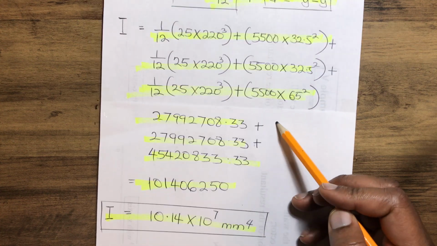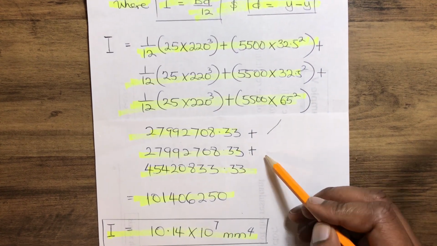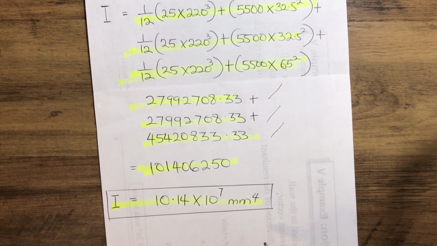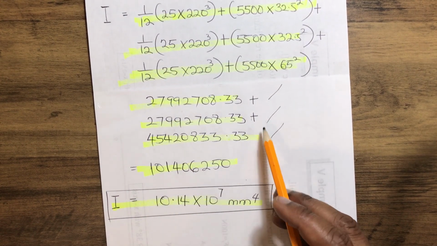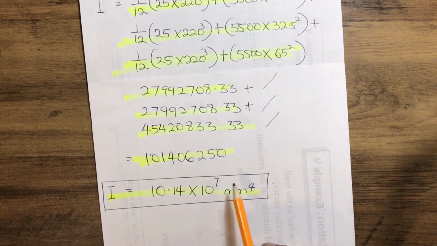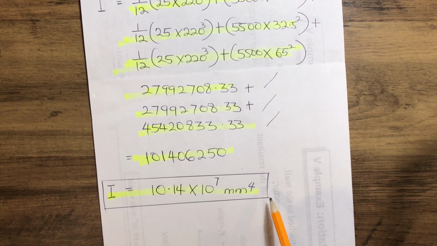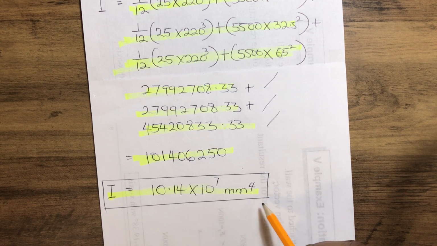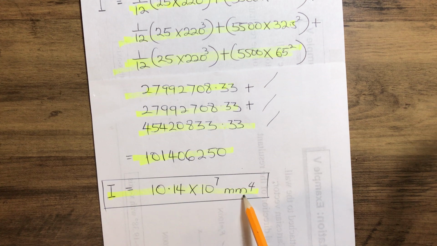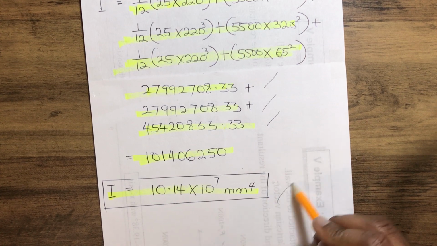That gives us the entries: the first one gives us this entry, the second one gives us this entry, and the last one gives us this entry. So therefore, by adding all the entries, the calculated moment of inertia of the beam shape gives us 10.14 times 10 raised to the power 7 millimeter raised to the power 4.